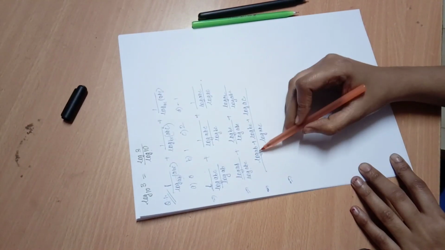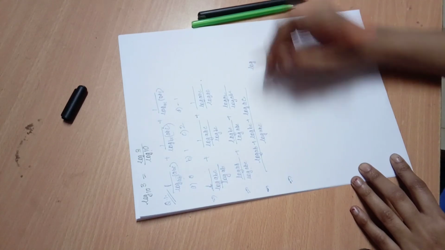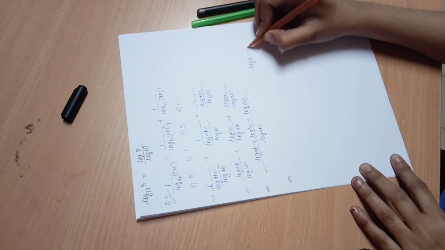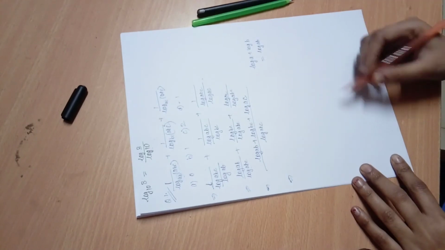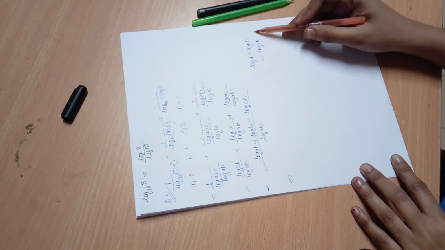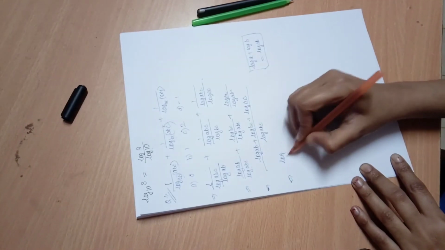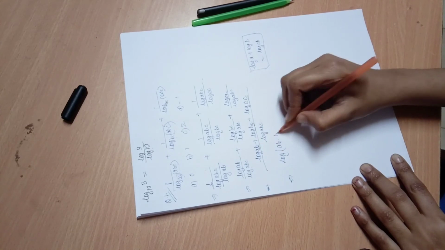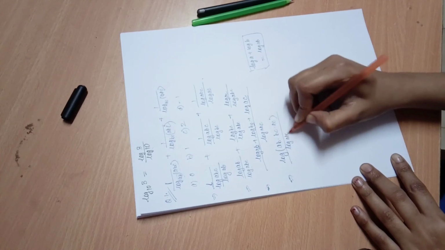Now, just now I told that in log there is a property that when we add logs, they get multiplied, like log A plus log B becomes log AB. This is the multiplication rule, rule number 1 that I discussed. By using this rule, I can write all these terms in product form. So it will be log of AB into BC into AC divided by log ABC.